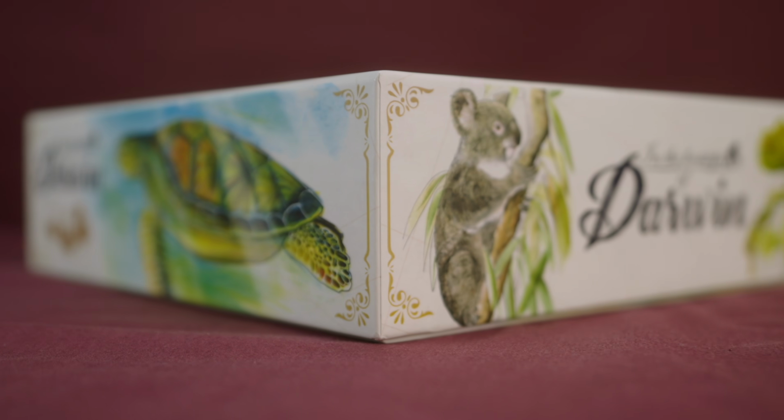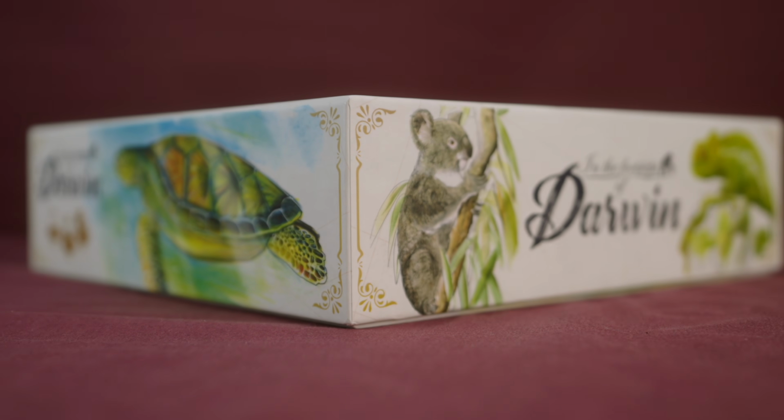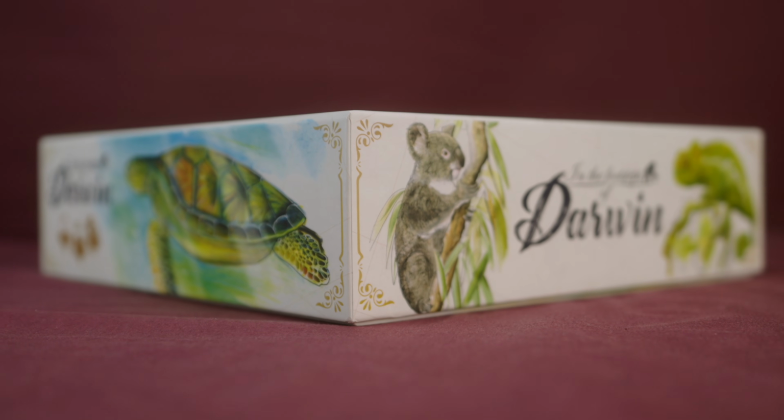Am I going to get rid of some of these other games to make room for this one? Probably not. I'm not saying it's a bad game. We did have a lot of fun with it. It's very, very light, but in a crowded sea of other Charles Darwin games, this one is going to struggle to get its voice heard, even though it is pretty good. So there you go. That is In the Footsteps of Darwin.